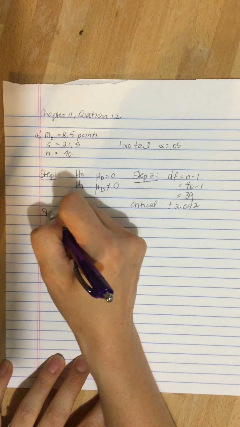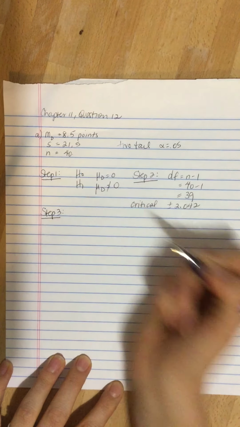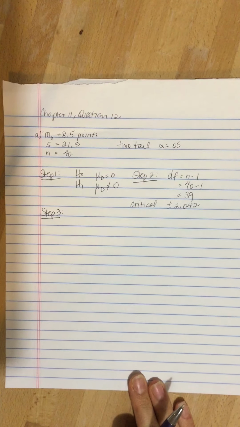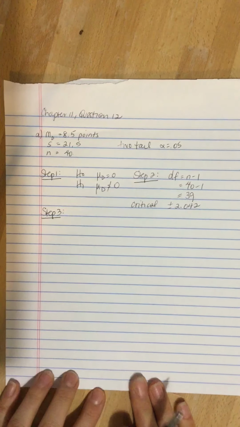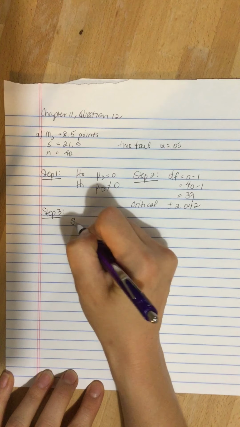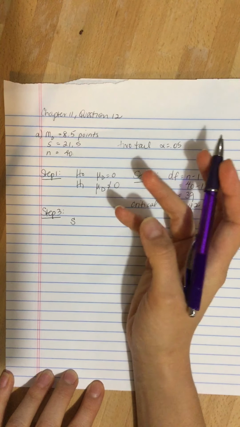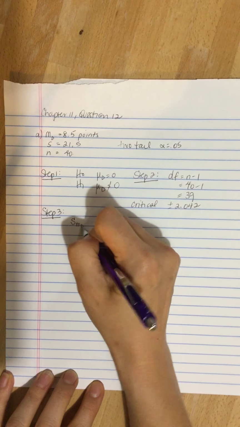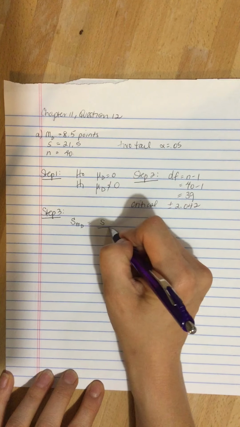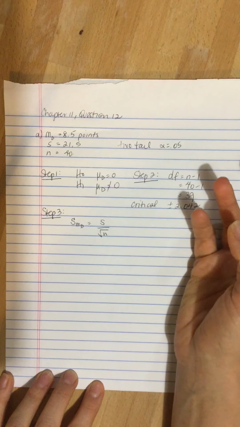Step 3, we need to calculate our test statistic. Before we can calculate the test statistic, we have to calculate the estimated standard error. Before we can calculate the estimated standard error, we need to calculate the variance because we're given the standard deviation. Or, I suppose we could do the estimated standard error is equal to the standard deviation divided by the square root of n.